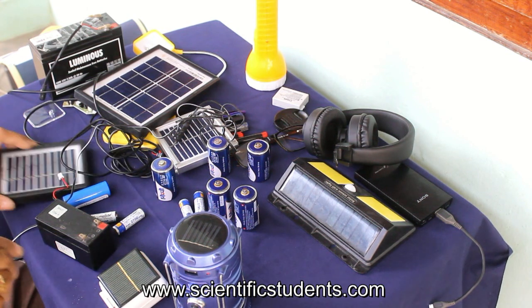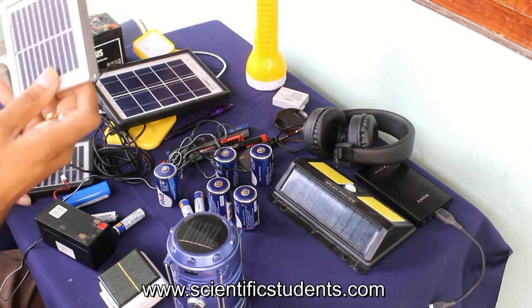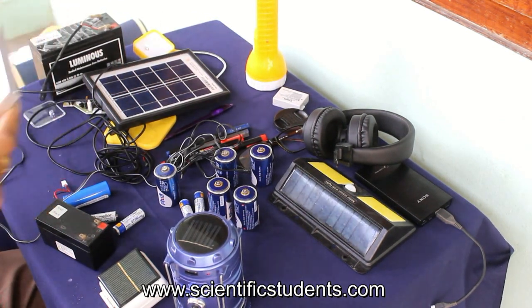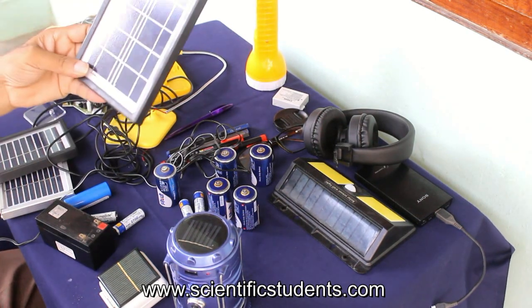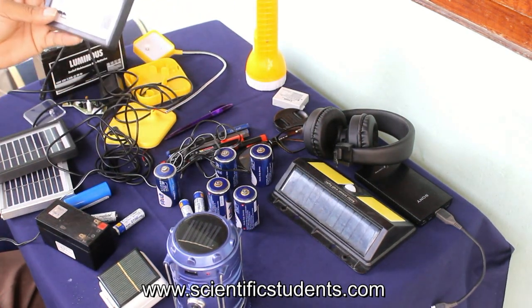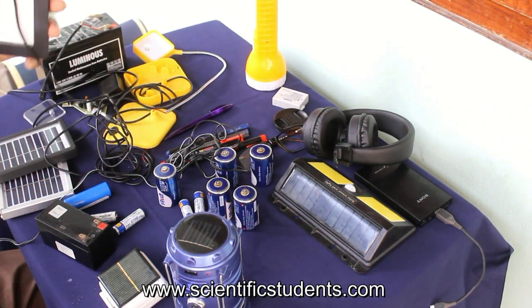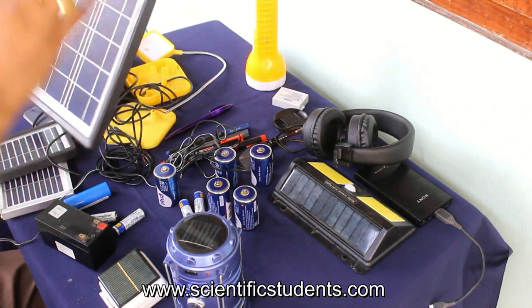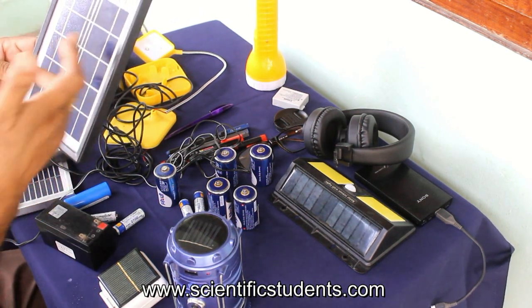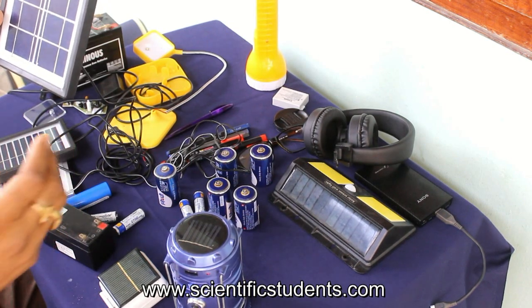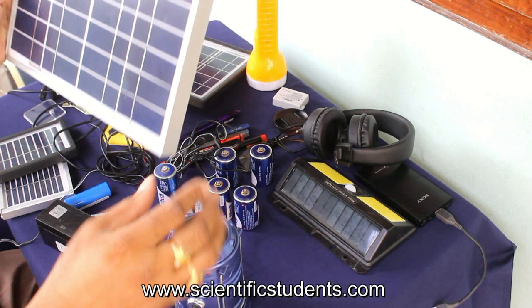At this point of time, this is 0.5 watts power, this is 1 watt output power, and here is 2.5 watts maximum you can get out. Maximum in the sense that when sun rays are falling maximum on this, the maximum power you get is 2.5 watts, because of the size, the chemicals and the quality of the solar cells used here. All these things matter. That's one thing.